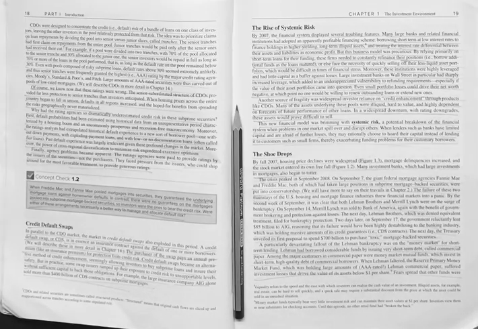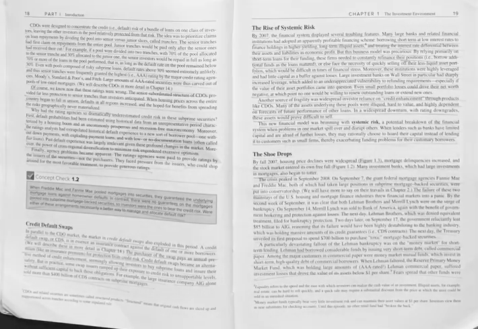In parallel to the CDO market, the market in credit default swaps also exploded in this period. A credit default swap, or a CDS, is in essence an insurance contract against the default of one or more borrowers. We will describe these in more detail in chapter 14. The purchaser of the swap pays an annual premium, like an insurance premium, for protection from credit risk.